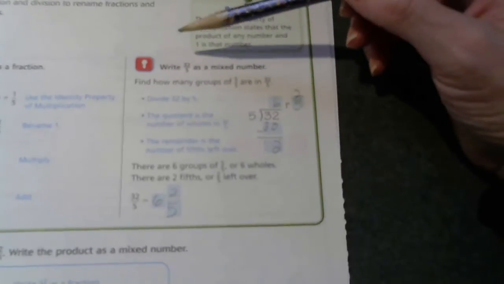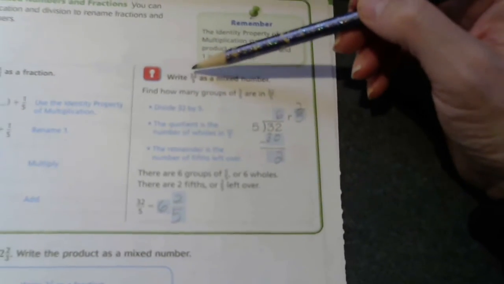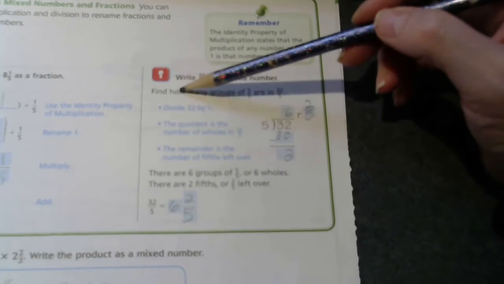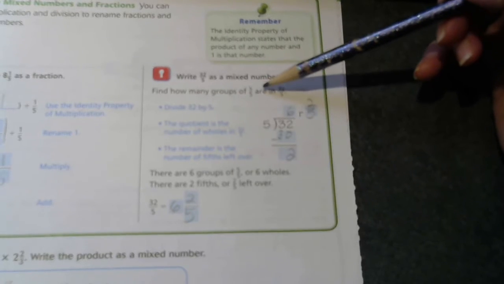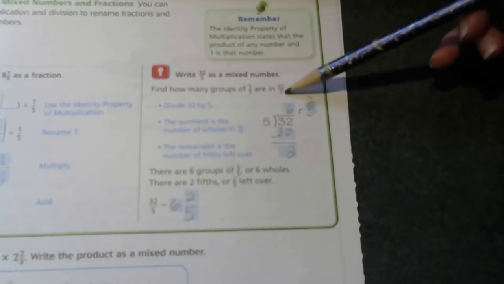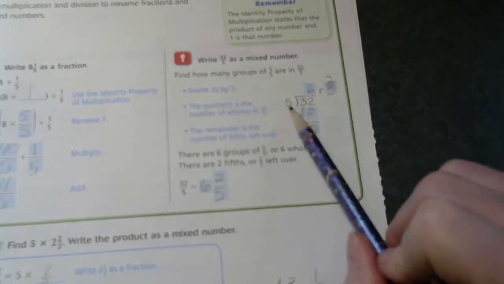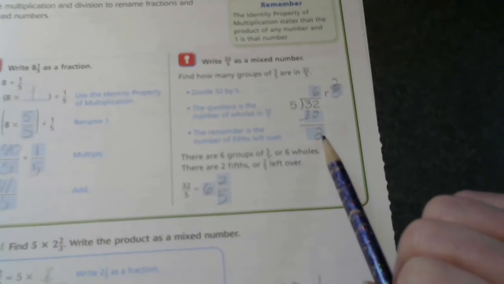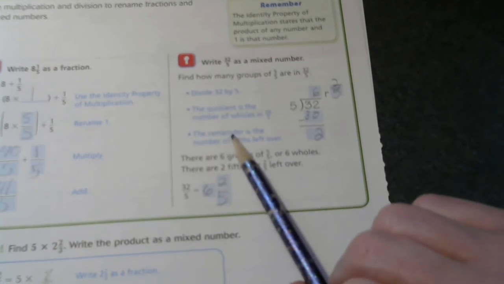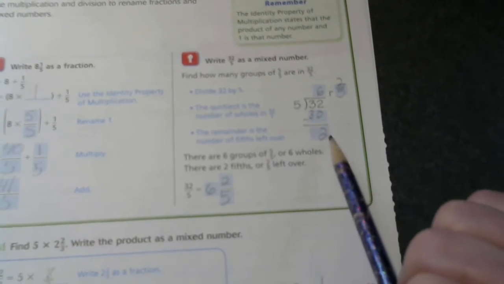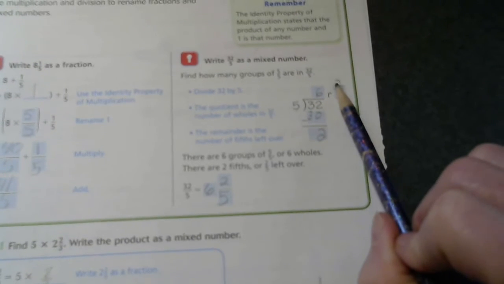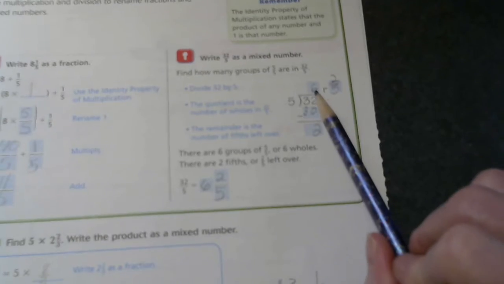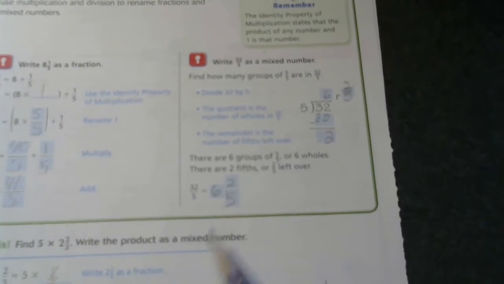Now we're going to do this in the opposite way. We're going to write 32/5 as a mixed number. Find how many groups of 5 are in 32/5. Divide 32 by 5, and we're going to get 6 and have 2 left over. And then it says the remainder is the number of fifths left over, so we put 2 over top of the 5. So we rename 32/5 as 6 2/5.